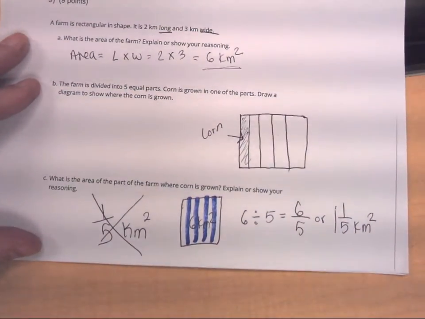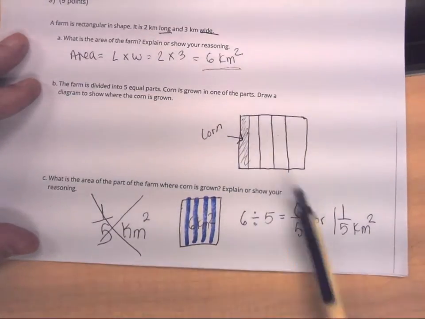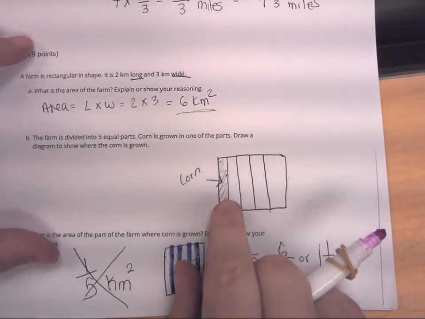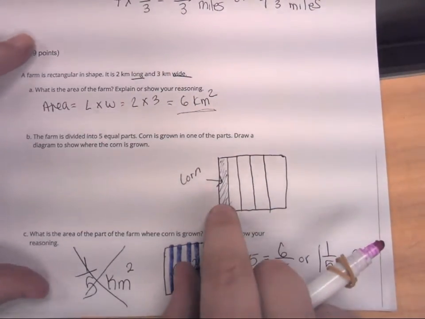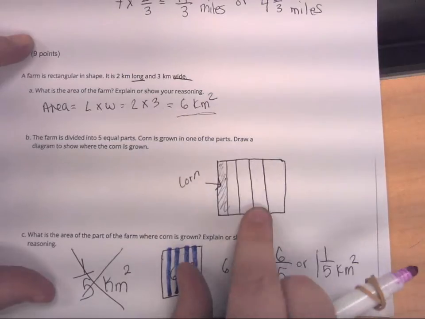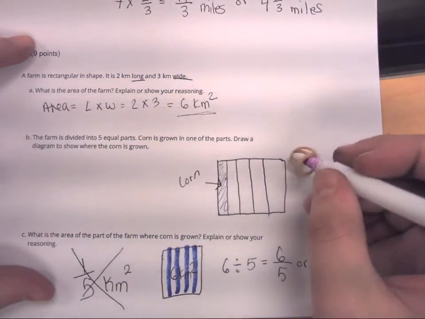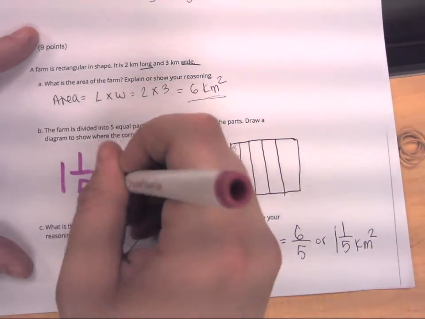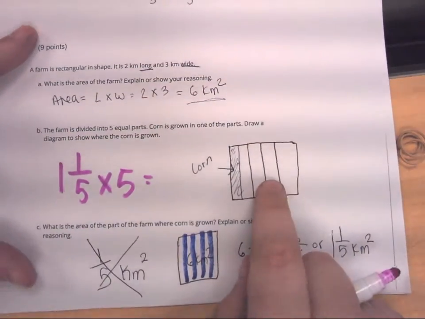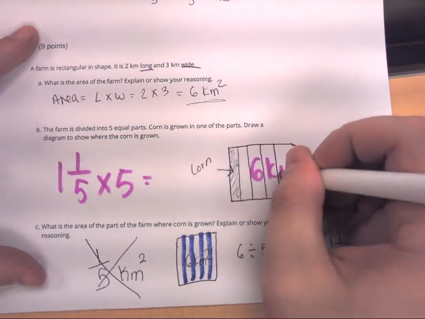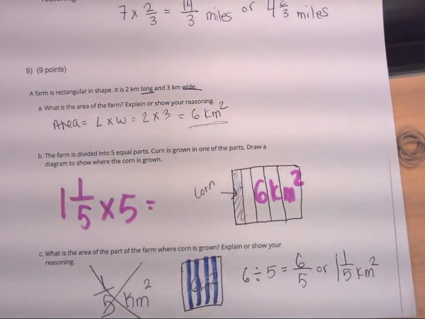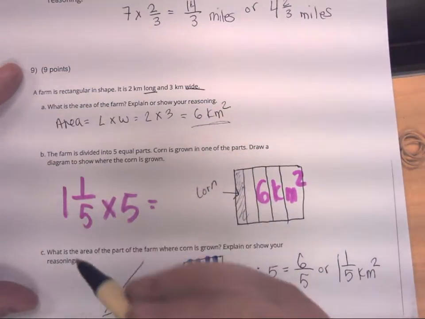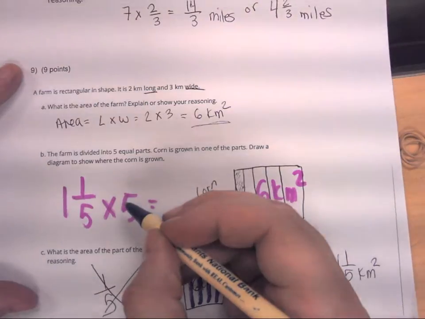But let's test that. If the area where the corn is grown is the same as the rest of the equal pieces here, that would mean that we could multiply 1 1/5 by 5, and we should end up with an area of 6 kilometers squared. So let's see if that actually is true. Remember, with a mixed number, I need to make sure both the fraction part and the whole number part are each multiplied by the other factor.